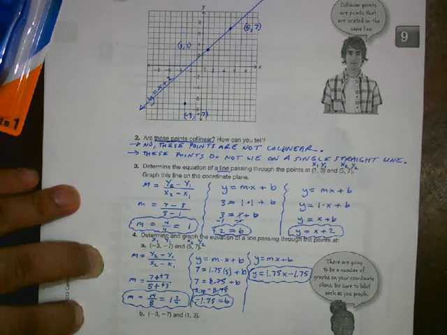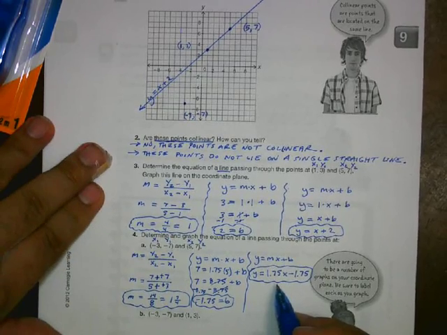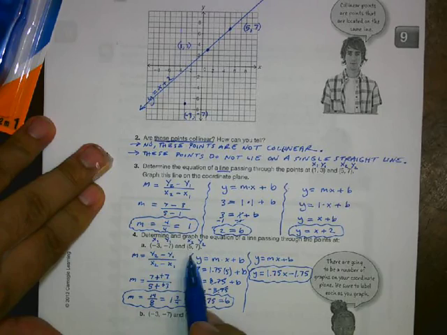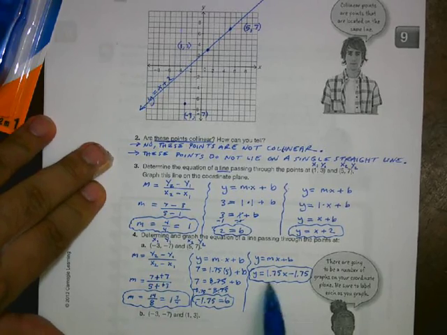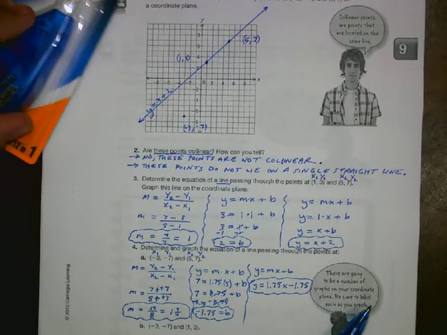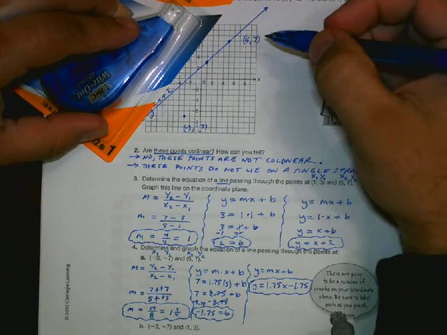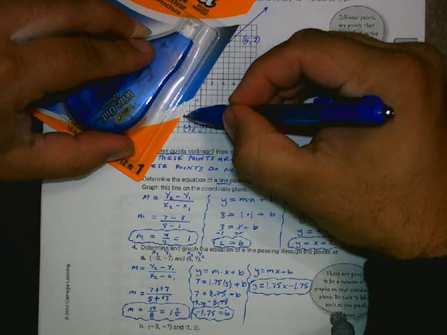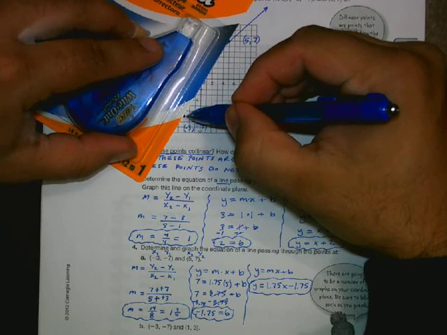And we might as well go ahead and graph that one while we're at it. So that's for points (-3, -7) and (5, 7). So we'll go ahead and label that there. Negative 3, negative 7, and 5, 7. It's about right there.